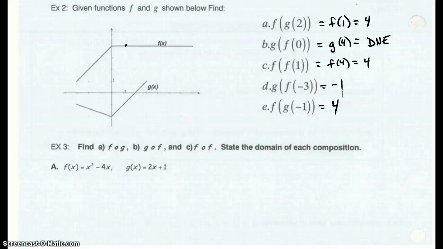Example 3, we're now going to algebraically find composition of functions. So all the algebra fans in the room, this is your moment. Okay, so we're going to find f of g, g of f, and f of f. So f of g means that g becomes the input for f. So f of g of x would be basically g squared minus 4 times g.